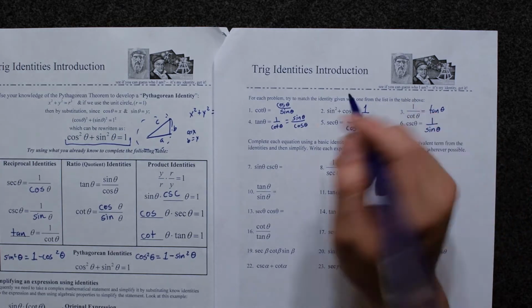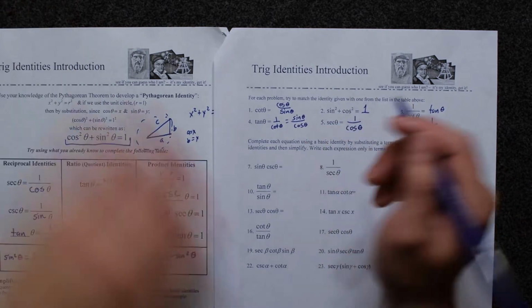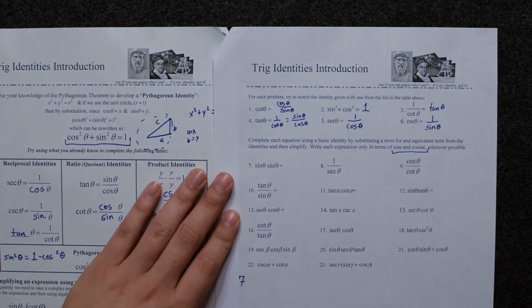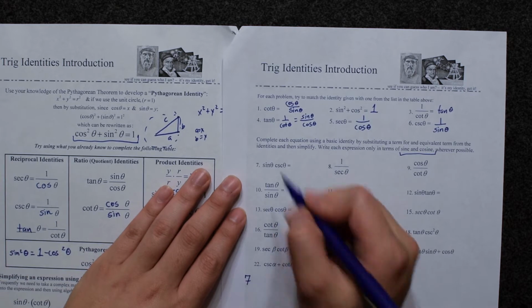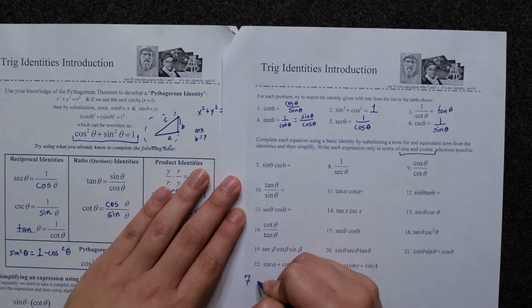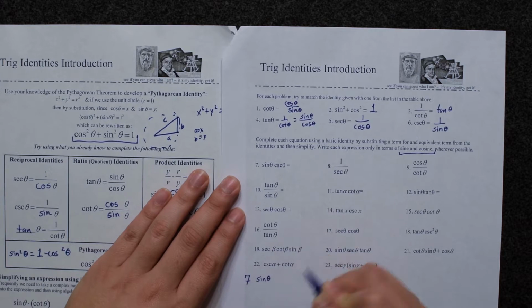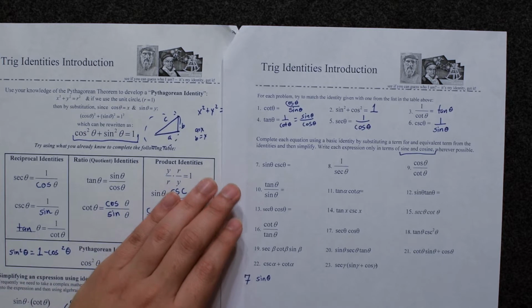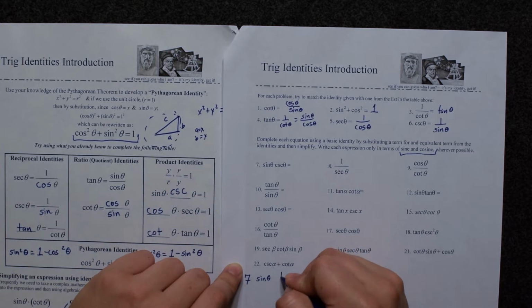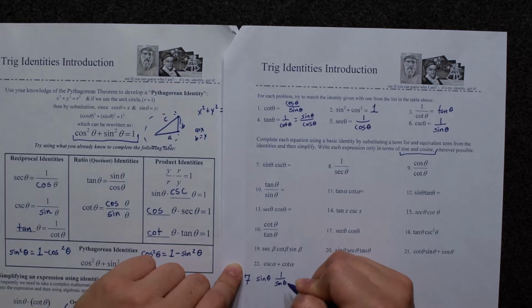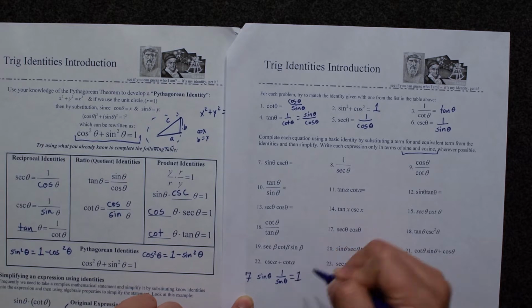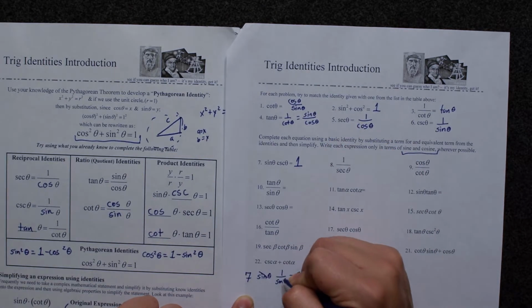Now, I realize we don't have a lot of space here, but let me try to work some of these out down here. Now, I'm not going to work out all of them, but I will work out a few. Here we have sine theta, and I want to put this cosecant in terms of sine and cosine. So if I want to put this into terms of sine and cosine, well, this is 1 divided by sine theta, and it's actually one of the identities that we already have over here. So this is just equal to 1, right? The sine that you're multiplying, the sine that you're dividing, both cancel out.